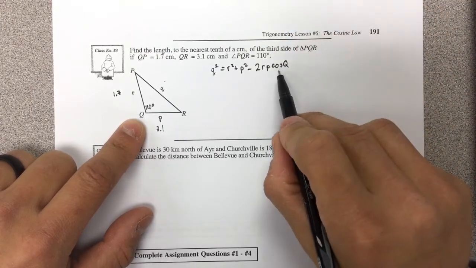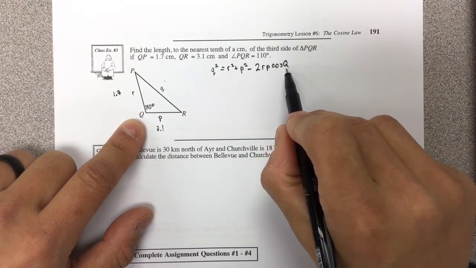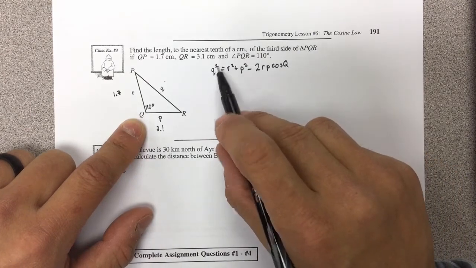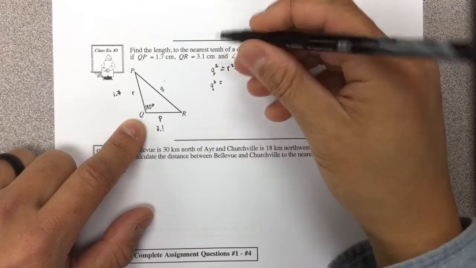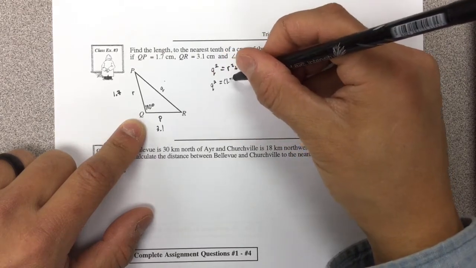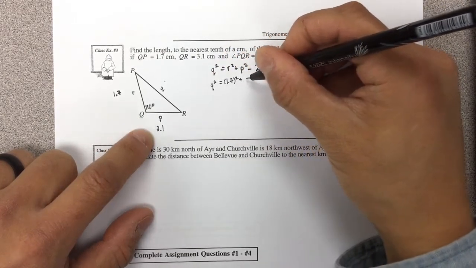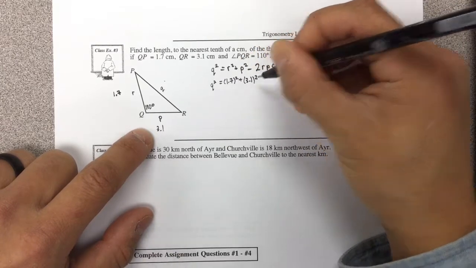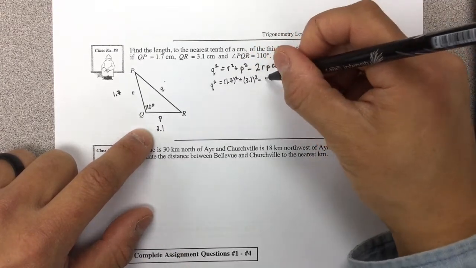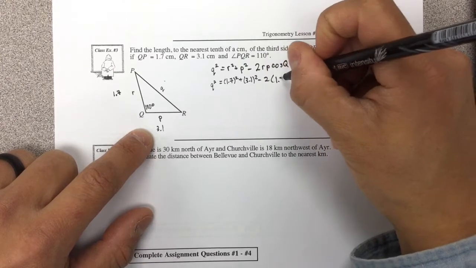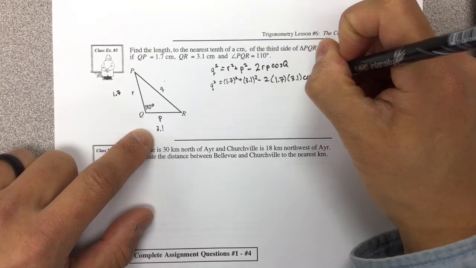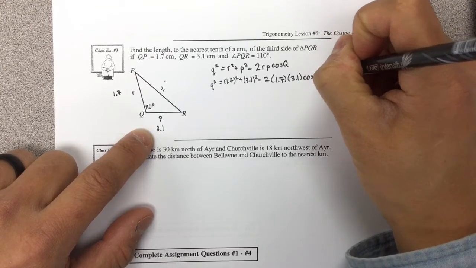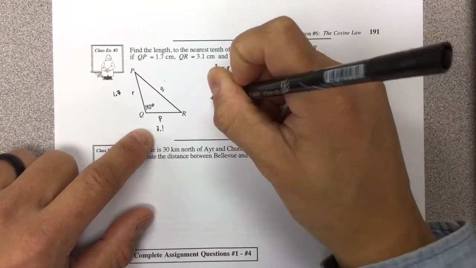All right, so whatever angle we use is the angle that is paired with the unknown. So when we set this up, q squared is equal to 1.7 squared plus 3.1 squared minus 2 times 1.7 times 3.1 cosine 110 degrees.